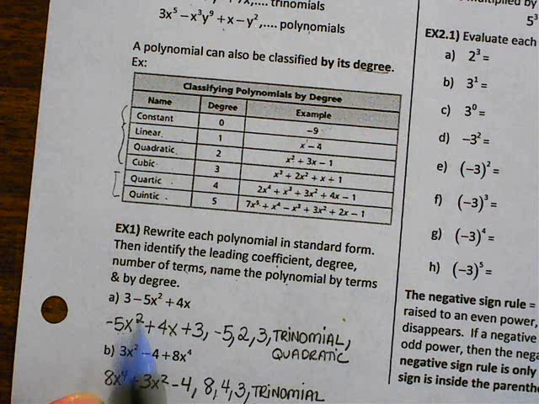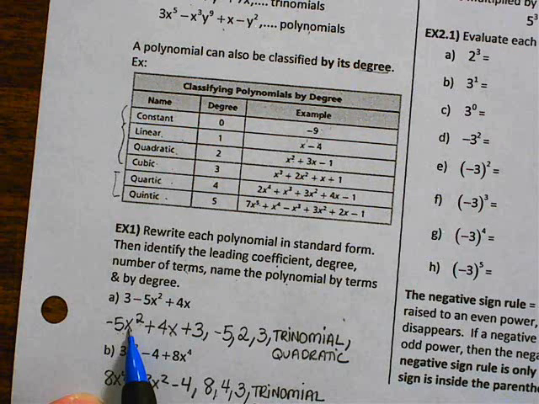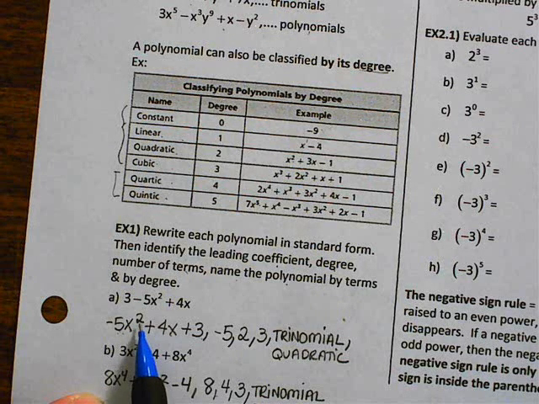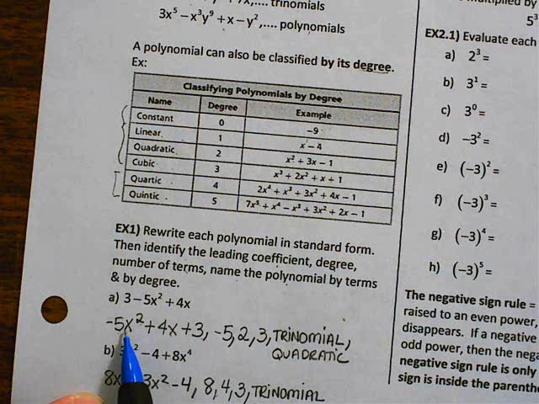Then we talked about degree. Degree is your biggest exponent. We also talk about the number of terms, which are separated by either a positive sign or a negative sign. So here I have 1, 2, 3 terms.